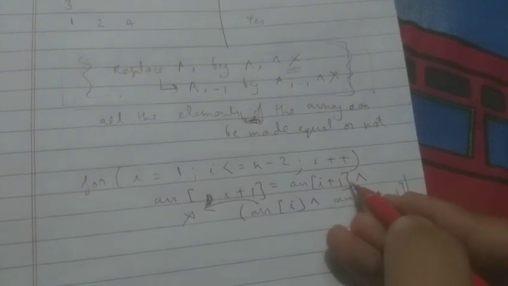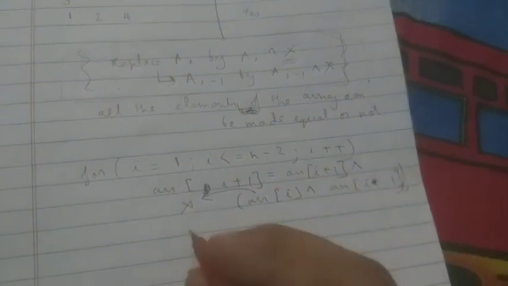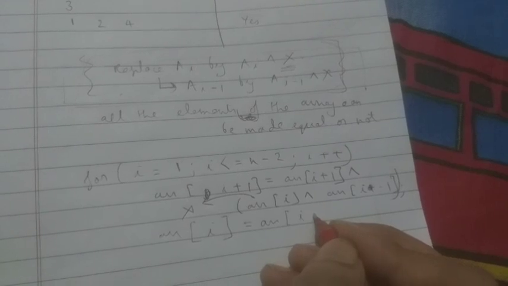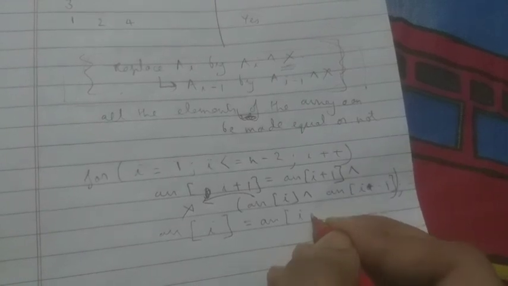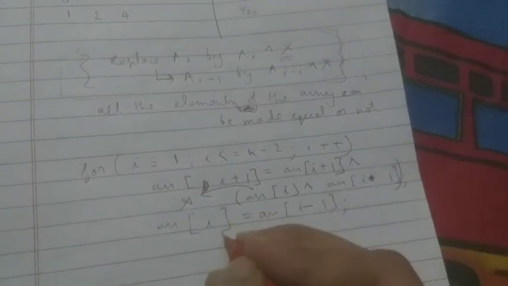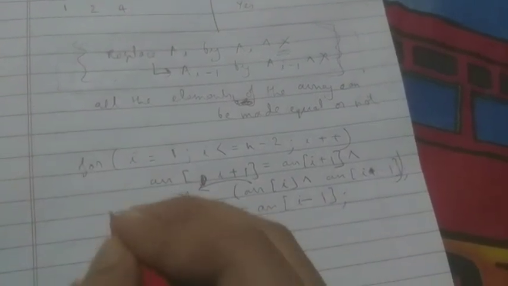Then we XOR it with ARR of i plus 1 because we are going to change ARR of i, so ARR of i becomes equal to ARR of i minus 1. Done with this loop once.